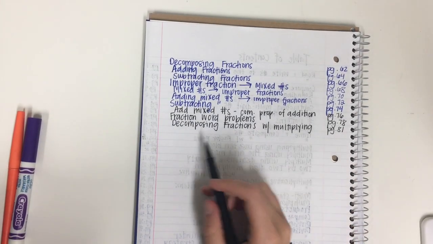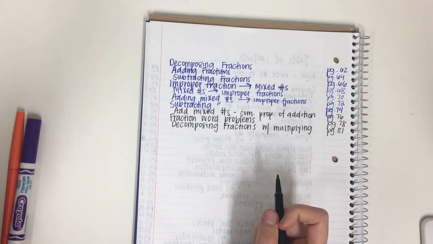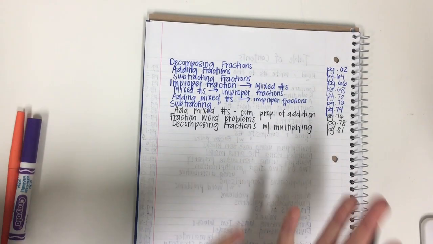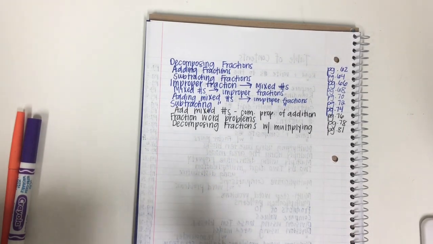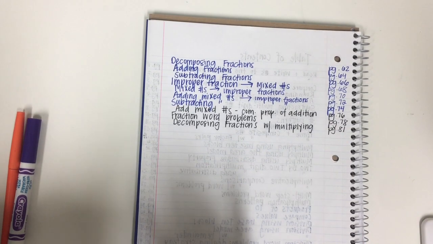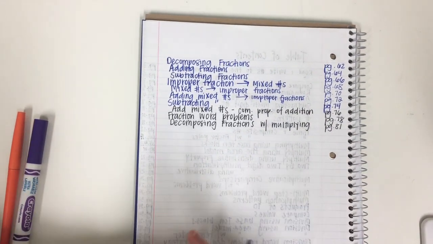Now that we have learned how to decompose fractions with multiplication, today we're actually going to start multiplying fractions by a whole number. So you'll see how they correlate and how they're exactly the same. If you felt good about yesterday, you're going to do excellent here. And if you're still a little wishy-washy from yesterday, this is going to give you some good practice and you'll be able to see that connection.